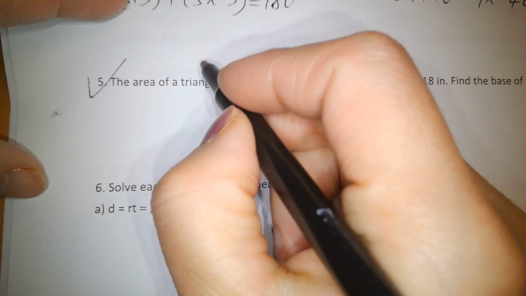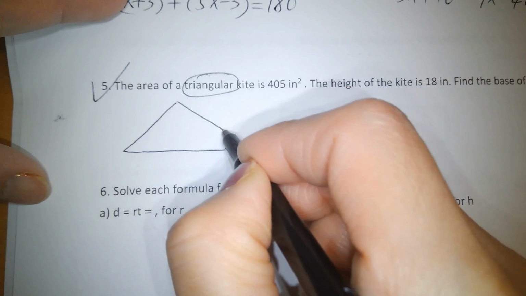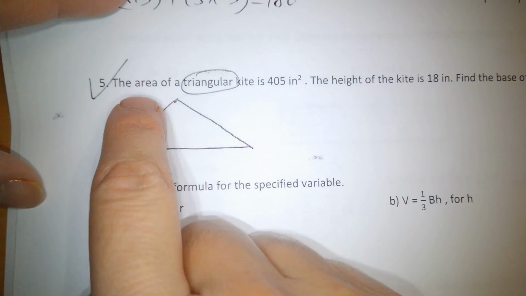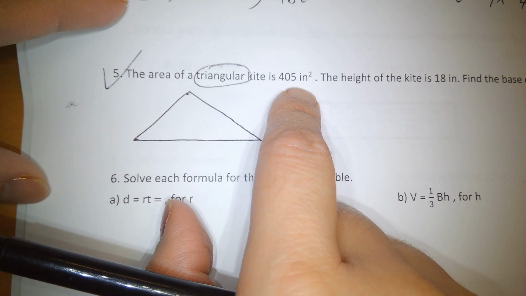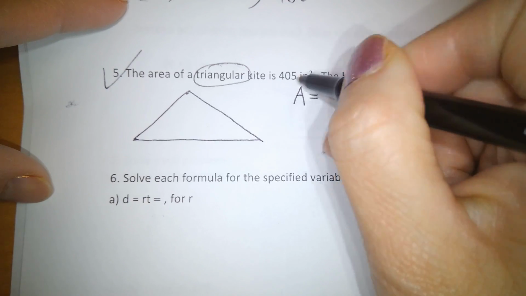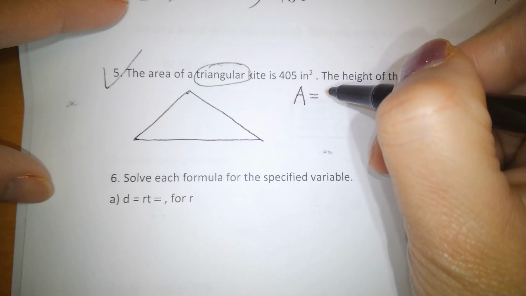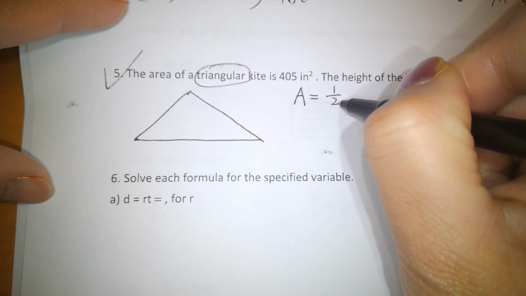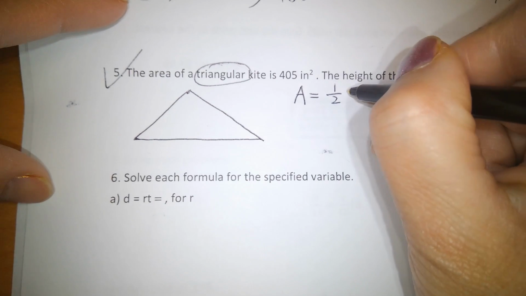Triangle, right? Area is given. What is the formula to compute the area for a triangle? A equals 1/2 times base B times height h, right?